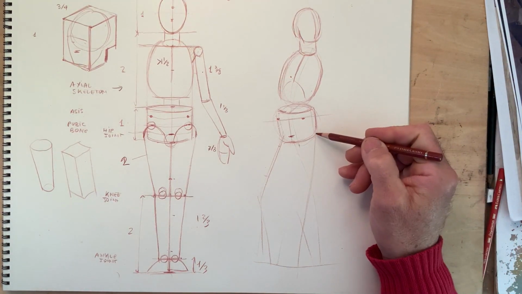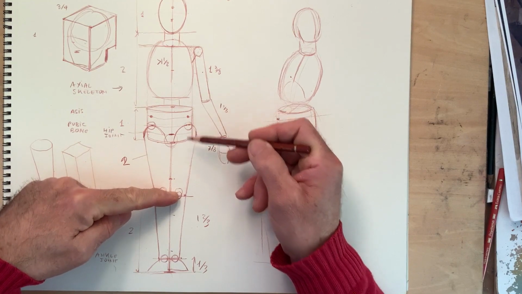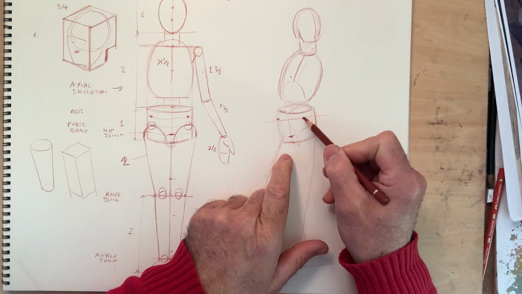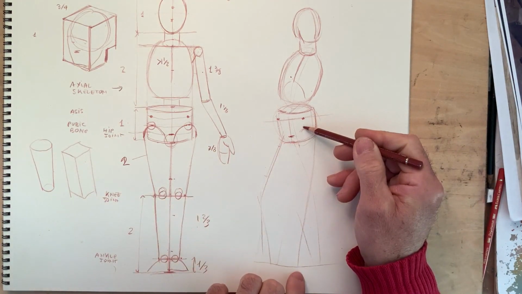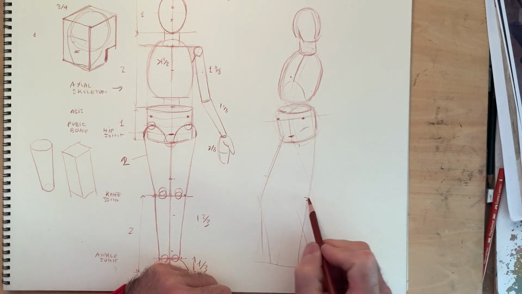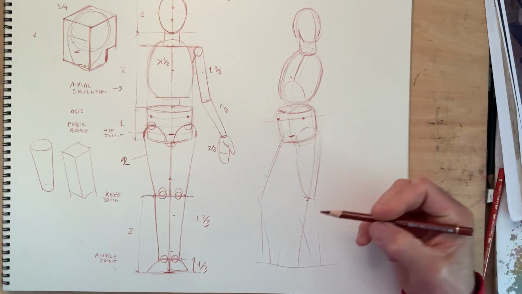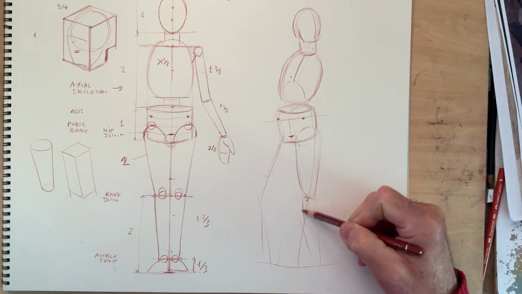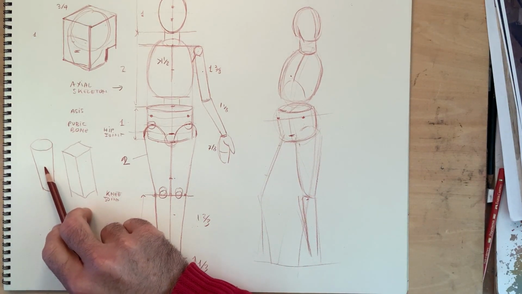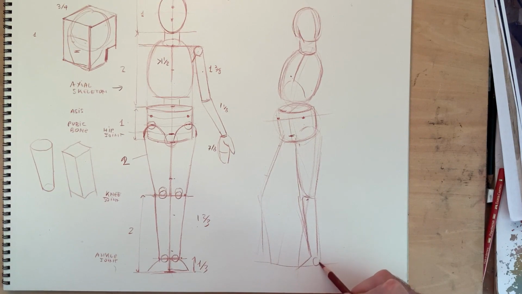Now, starting from here, I know that if this is two heads, right? Remember, 2 heads from here to here and 2 heads from here to here, then once I know where the legs start, which is halfway between iliac spine and pubic bone, halfway here is where the knee is, right? So I see if this is 2, halfway, okay, a little bit higher. So now that is going to be the leg, like this, right? One leg here, and then I can block in now the lower leg like that as a truncated cylinder, truncated cone, and then blocking the foot here.